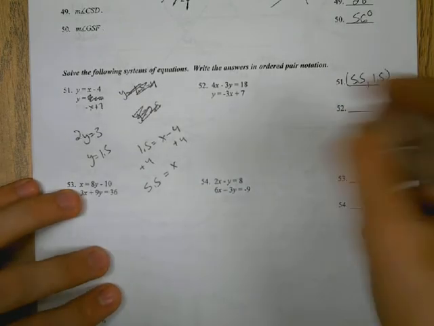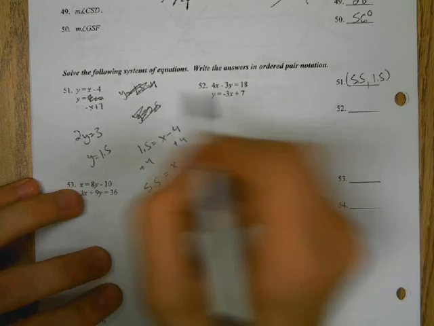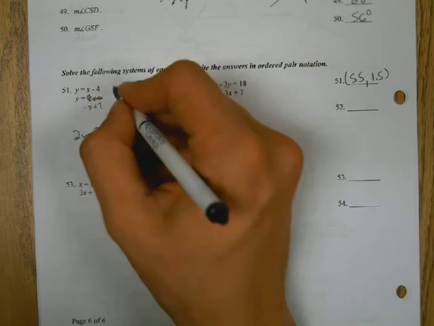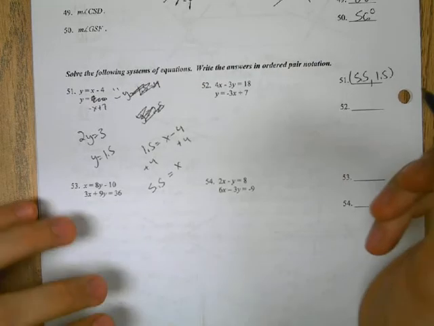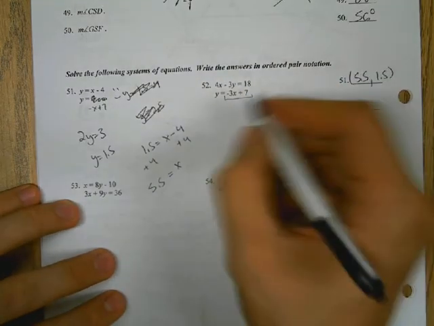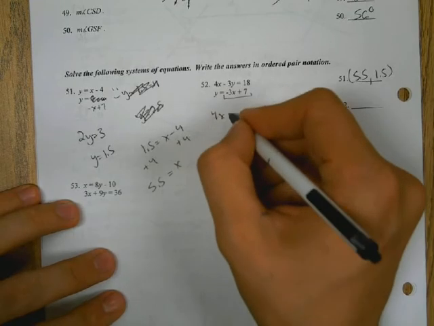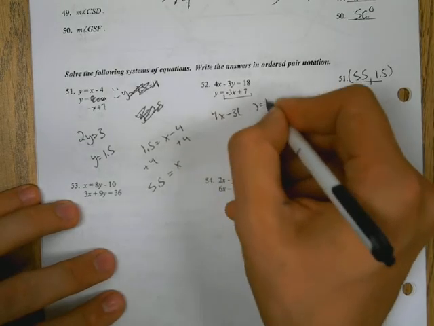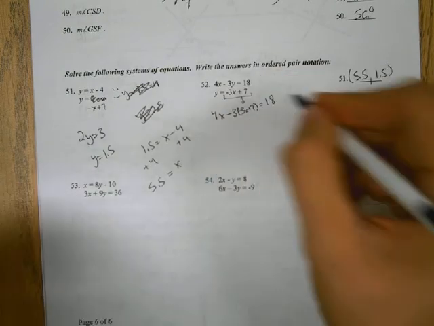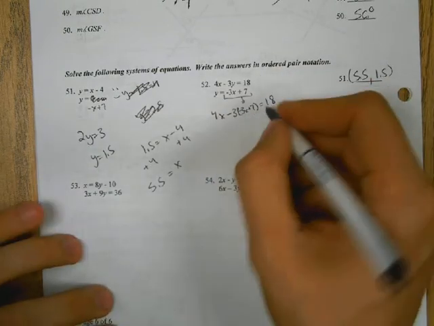And if you want to check, you put it back in. You've got 5.5 minus 4 is 1.5. 7 minus 5.5 is 1.5. And that's going to check our answer will work. We look at this next one. It is set up ready to go for substitution. So I've got 4x minus 3y is equal to 18. I've got a value for y, rather, and it's negative 3x plus 7.